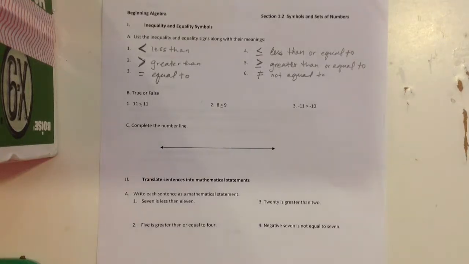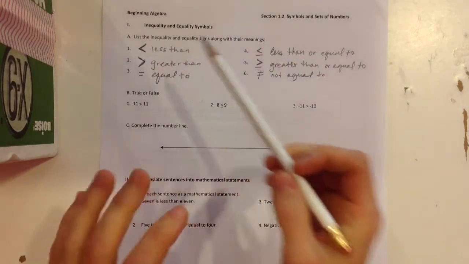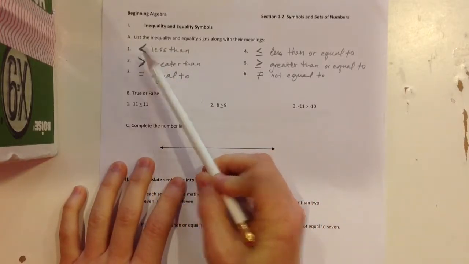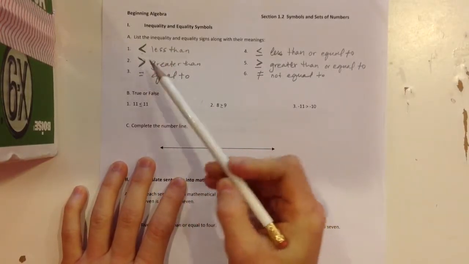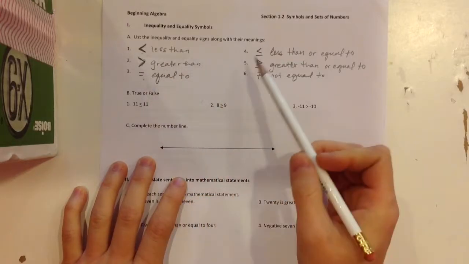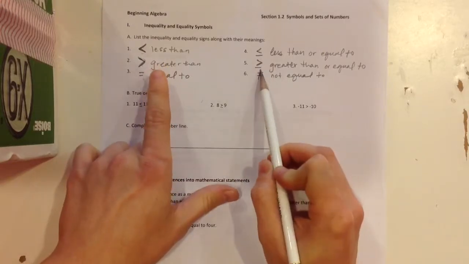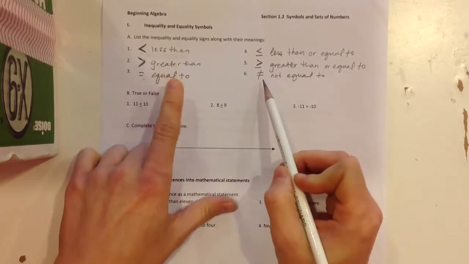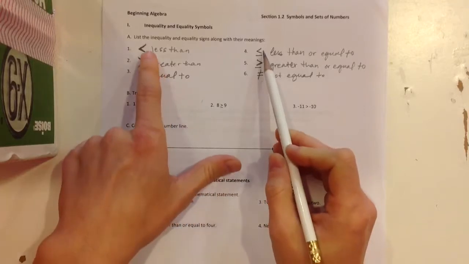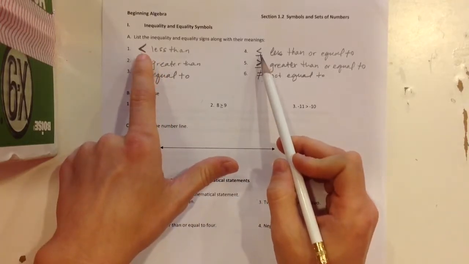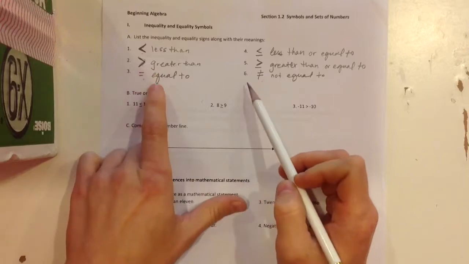Alright, the first section that we're going to cover is section 1.2, symbols and sets of numbers. In this section, we're going to talk about 6 different operations. The 6 that we're going to talk about are the less than symbol, the greater than symbol, the equal to symbol, and then just like the less than symbol, we have the less than or equal to, the greater than or equal to, just like the greater than, and then the not equal to. So the 6 symbols are really 3 of them, and then the other 3 kind of go with the first 3.